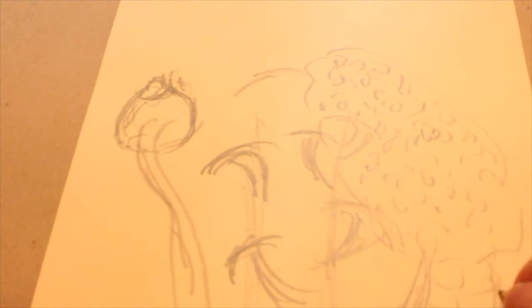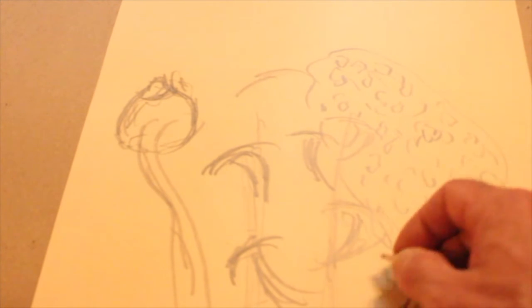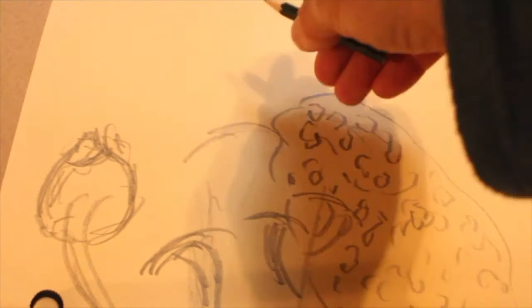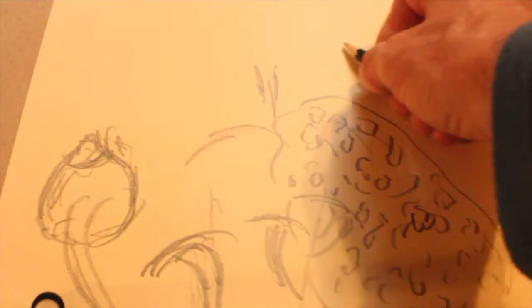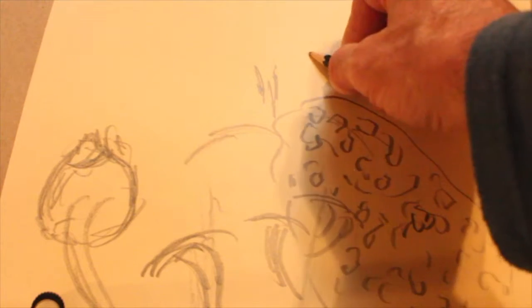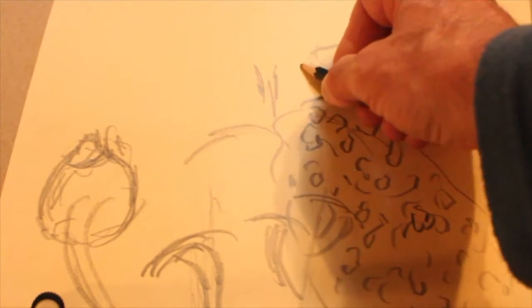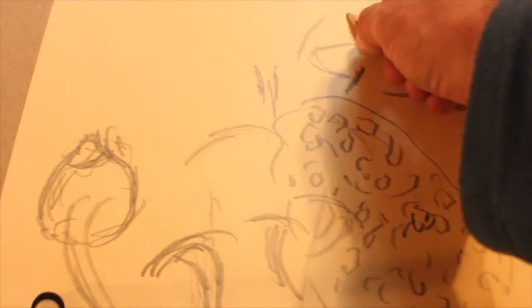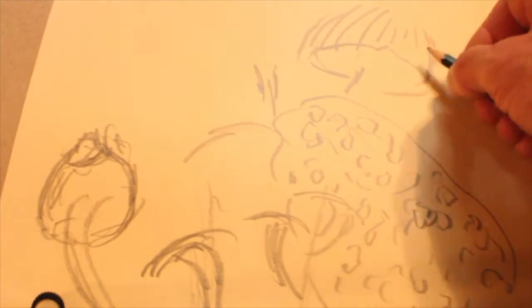This is round, it's cylindrical. Dark mushrooms, which are very fascinating, and they all have these striations on them, which are very interesting.